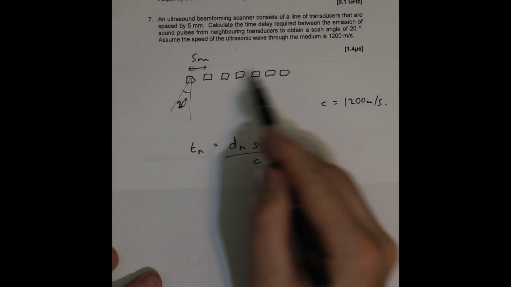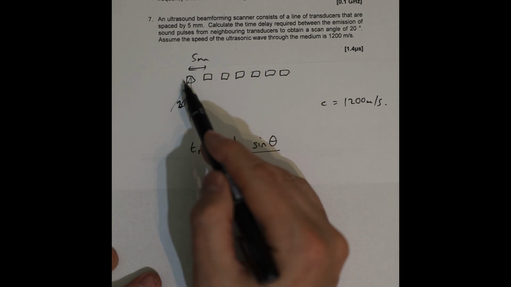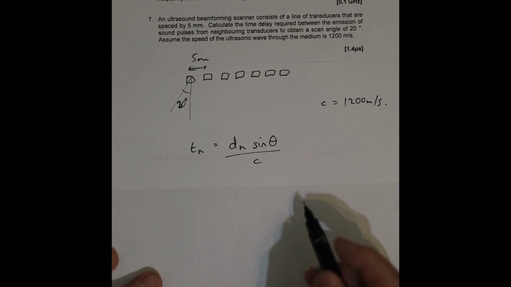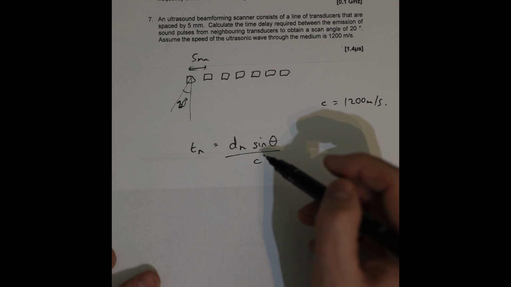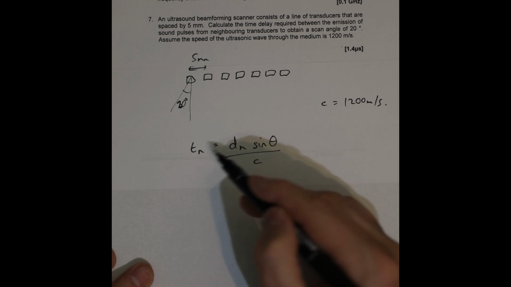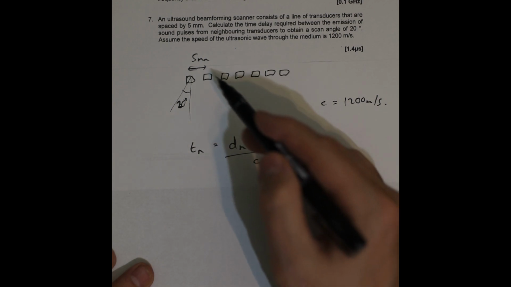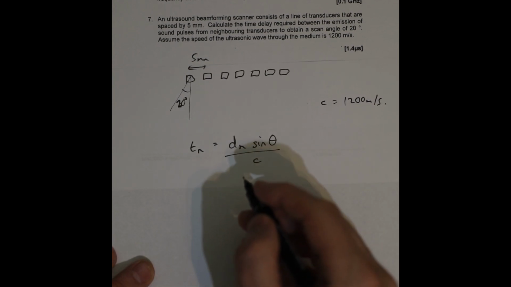Now, instead of considering the nth emitter, it's probably easier just to think of the first one in the row and the one next to it. In which case, this becomes the time delay between the neighbouring scanners, which is what's asked for in the question. And so this d value here, the distance between the emitter and the neighbouring emitter, is just equal to 5 millimeters. Our angle theta is given in the question as 20 degrees, and the speed of the sound wave through the material, c, is equal to 1200 meters per second. So it's just a case of putting these values into the equation.